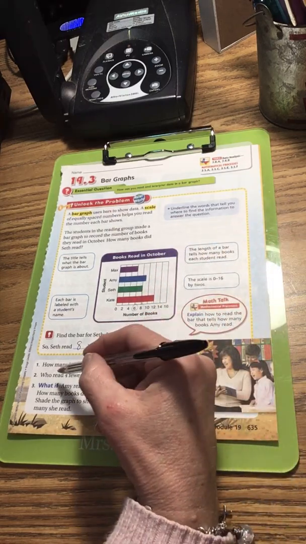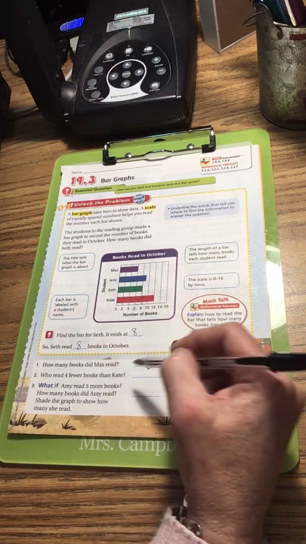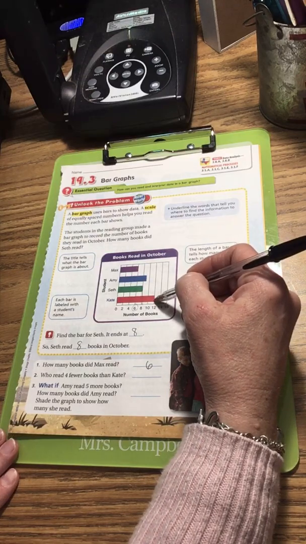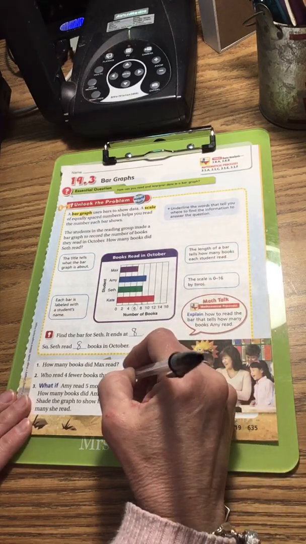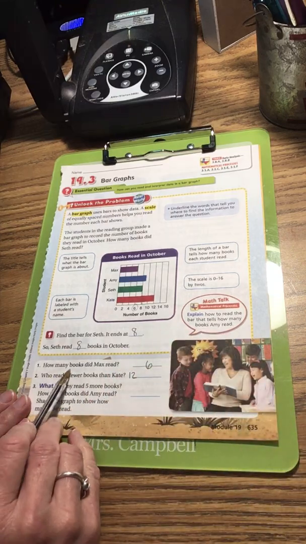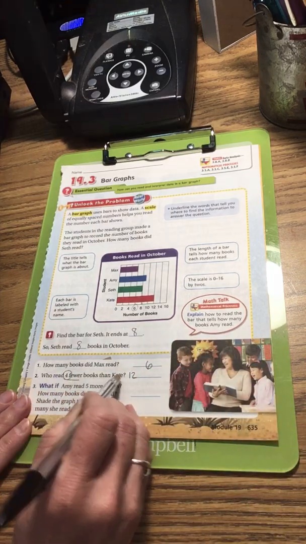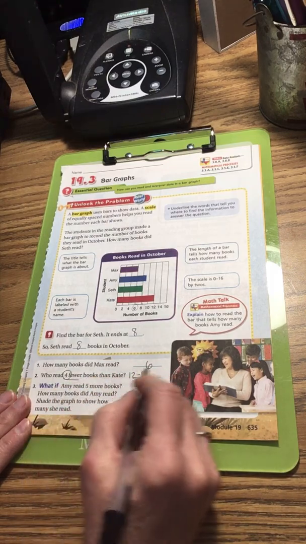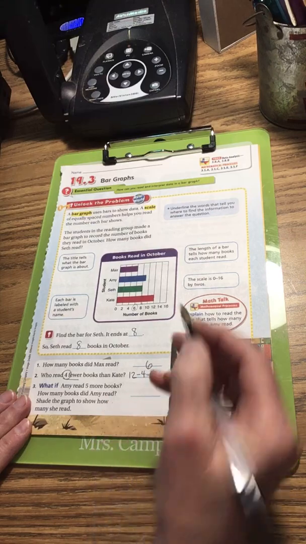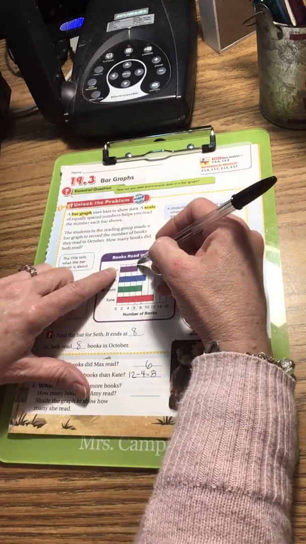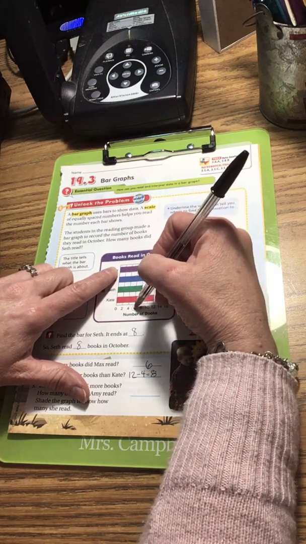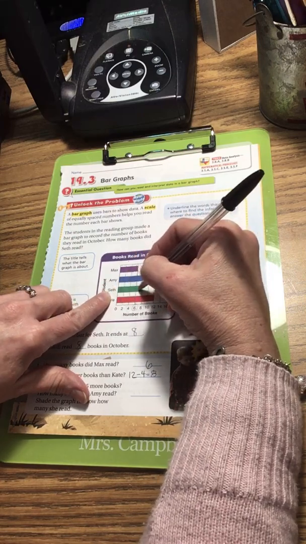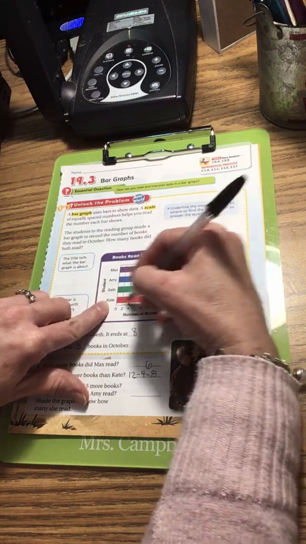All right. And who read 4 fewer books than Kate? Okay, if Kate read 12, and you're looking for somebody that read 4 fewer than her, what are you going to do to that 12? You're going to take 4 away. 4 fewer means you take 4 away. So who read 8 books? What I like to do when I have these graph charts is write the numbers beside them. So this is a 6 on Max, this is an 8 on Seth, and a 12 here.